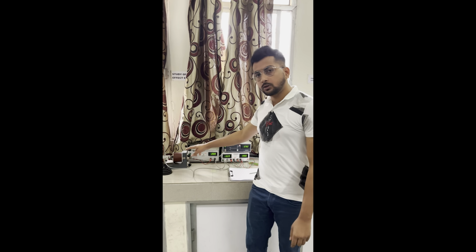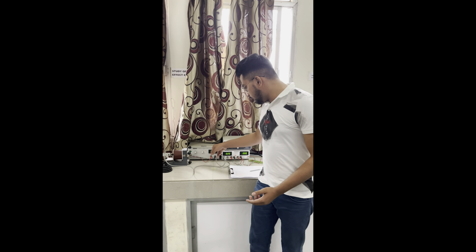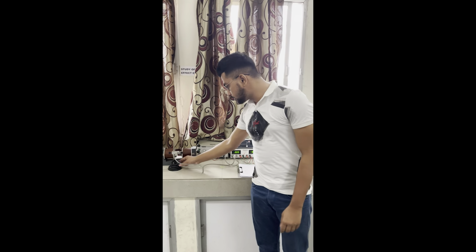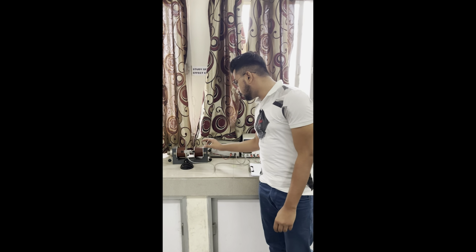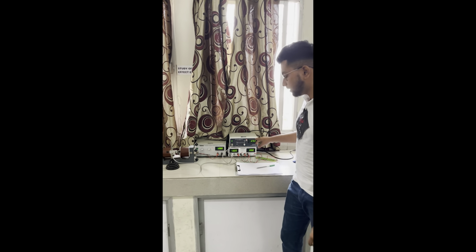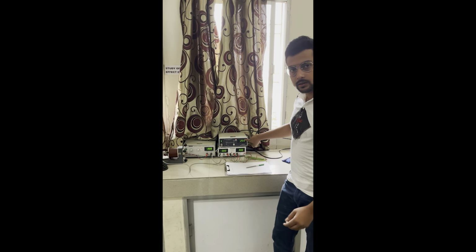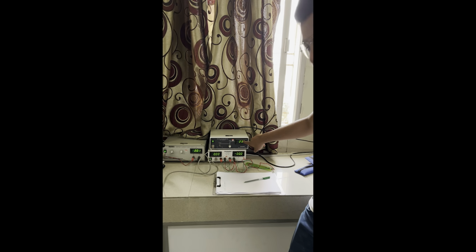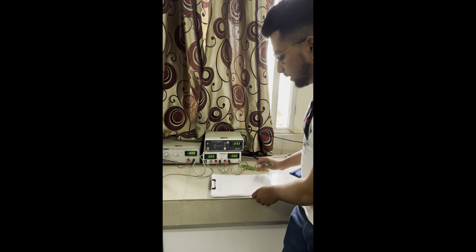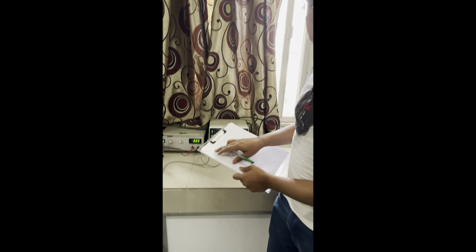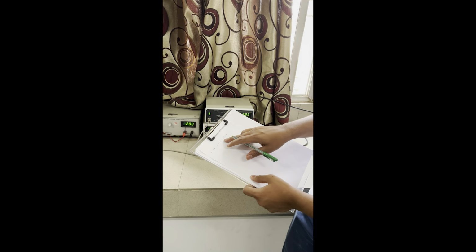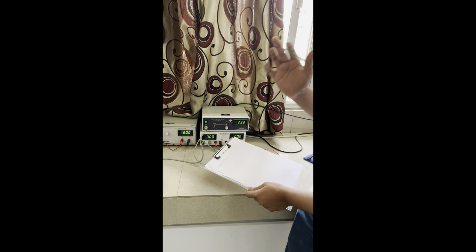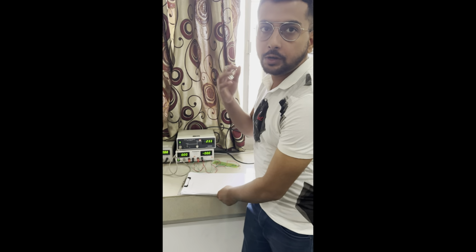Now I have set the current in the electromagnet to be 2 ampere, and I have used the Gauss probe to find the magnetic field corresponding to it. As you can see, it is 233 Gauss. So I have taken a reading of it. For current equal to 2 ampere, I have got the magnetic field as 232 Gauss. Now I will use it in the further calculations.